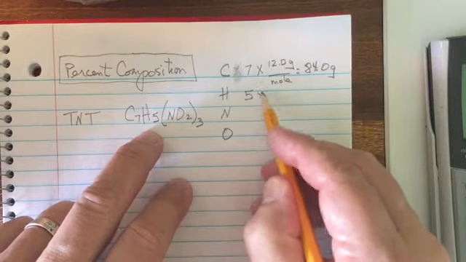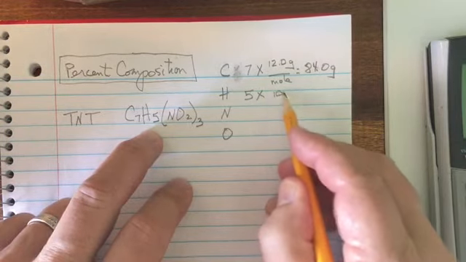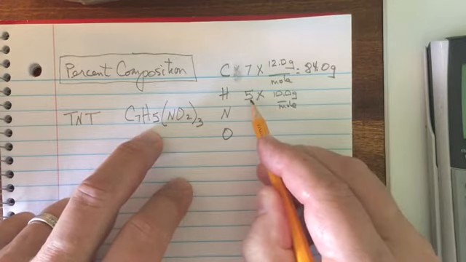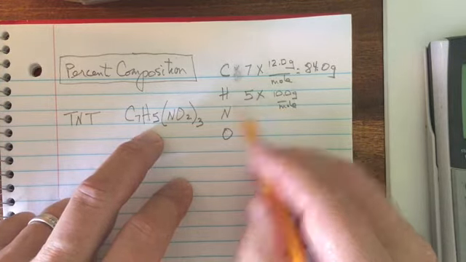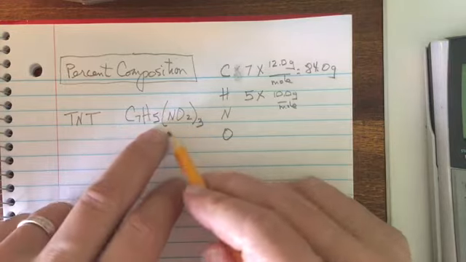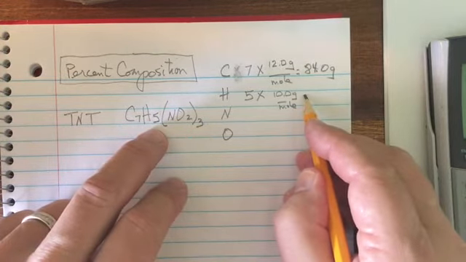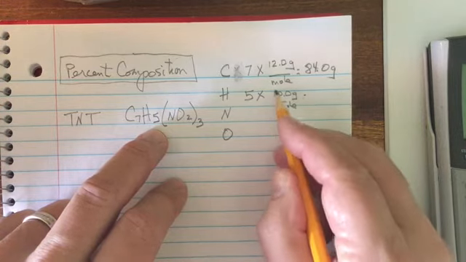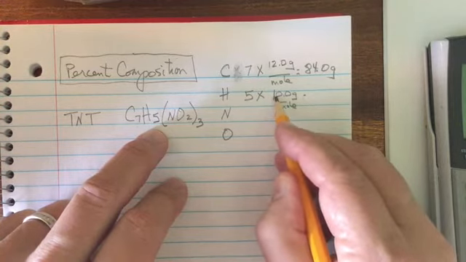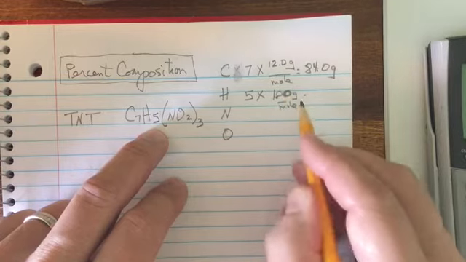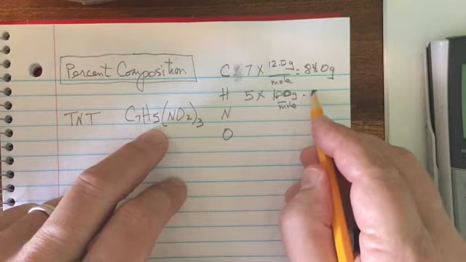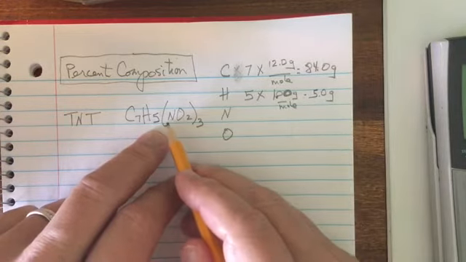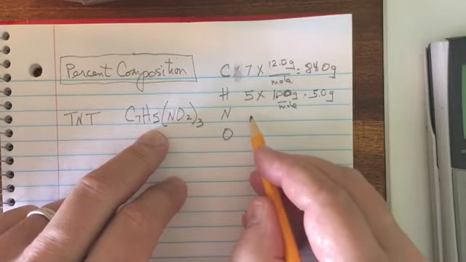There's 5 hydrogen atoms. If you look at the periodic table, each hydrogen atom is 1 gram per mole. So if you have 5 moles of hydrogen atoms in a mole of TNT, that's not 10.0 grams, it's 1.0 grams. That's my mistake. 1.0 grams per mole. I'm going to have 5.0 grams of hydrogen in every mole of TNT.